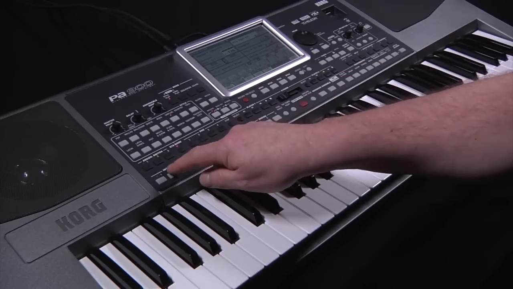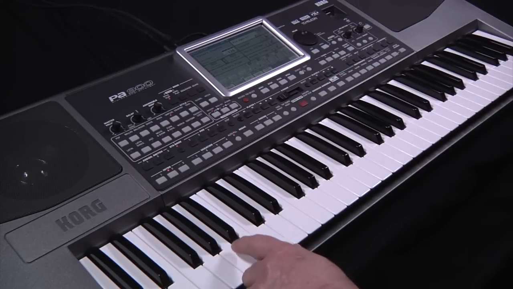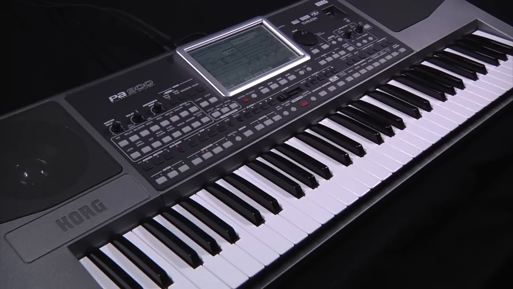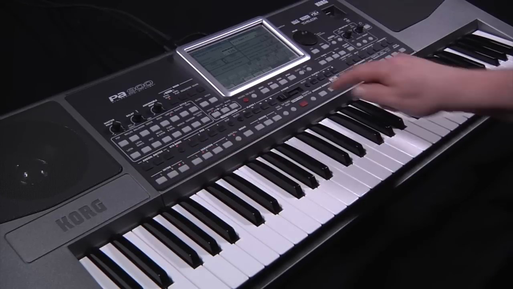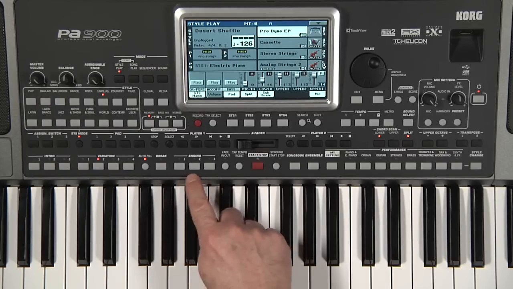Intro 2 doesn't have a chord progression. It's designed to respond to your chords. Intro 3 is a short intro designed to get you into the song quickly. Endings 1, 2, and 3 work the same way.